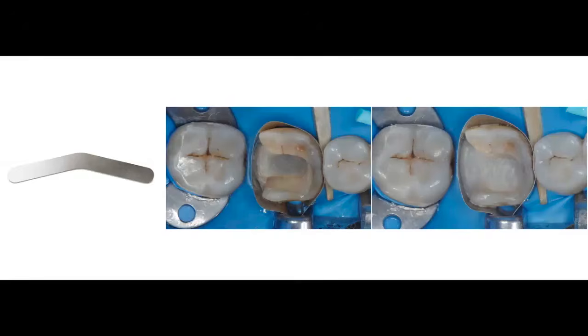So one of the things that you can use in order to elevate a deep margin, as we all know, is just a regular Tofflemire band. Now, these bands have their good and bads. The good thing is they're easy to acquire. You can buy them everywhere. They're not expensive at all. And if you're able to push this band apically, you will be able to elevate deep margins.